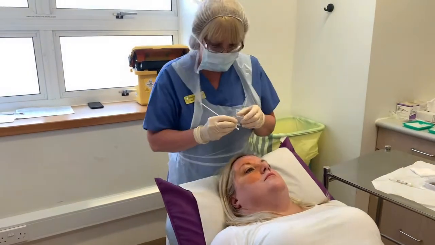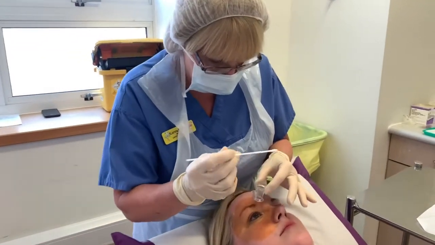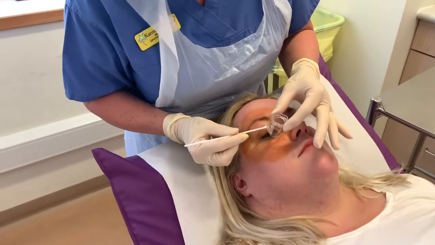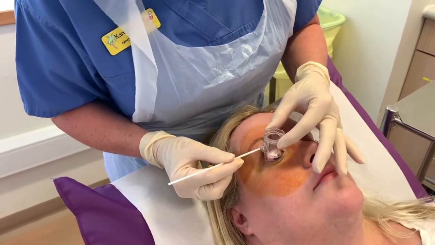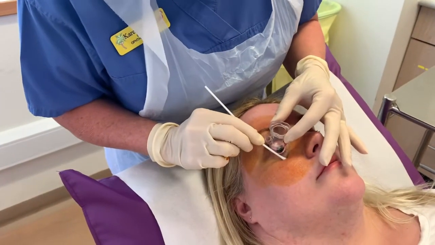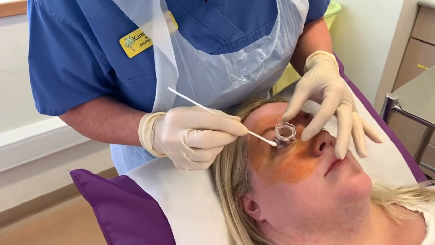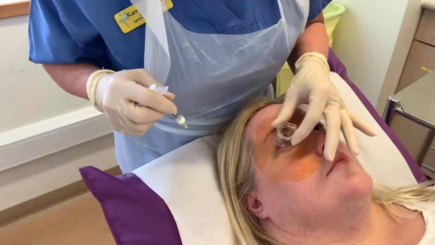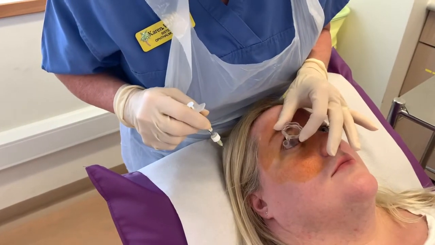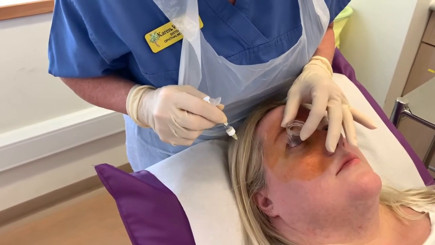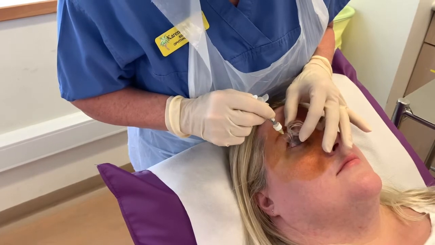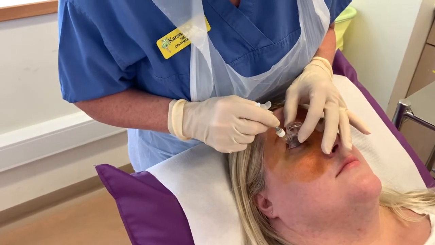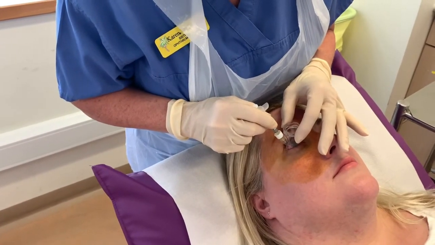So just going to pop this little instrument in. So what I need you to do is look down to your toes as far as you can go. Keep looking down, now look at me. Lovely, just hold your eye nice and steady for me. Okay, so keep those shoulders nice and floppy. Keep looking where you're looking and keep that breathing going in and out for me. So in and out.